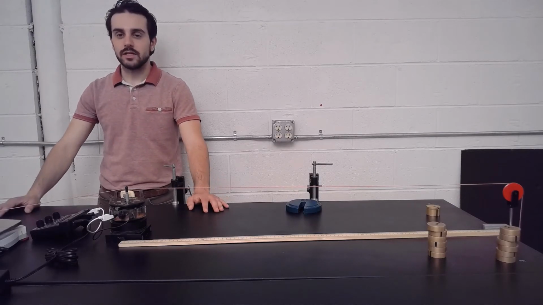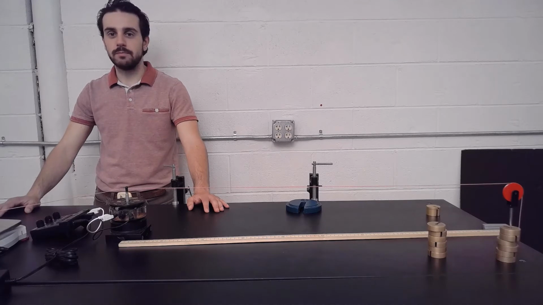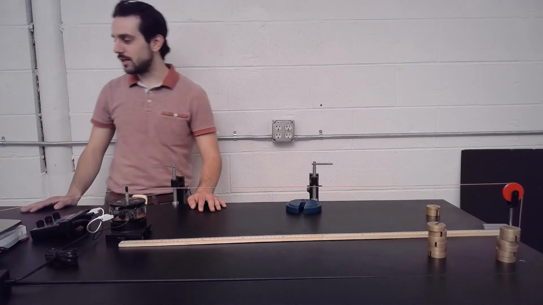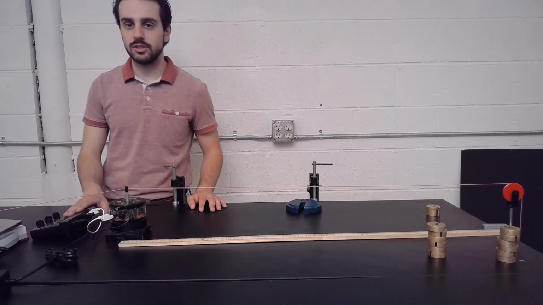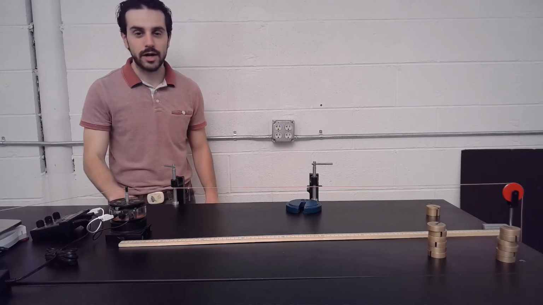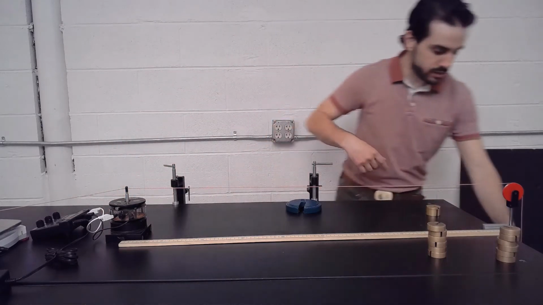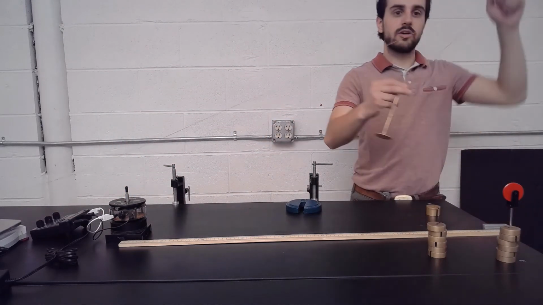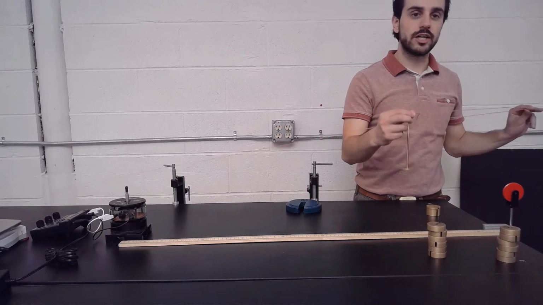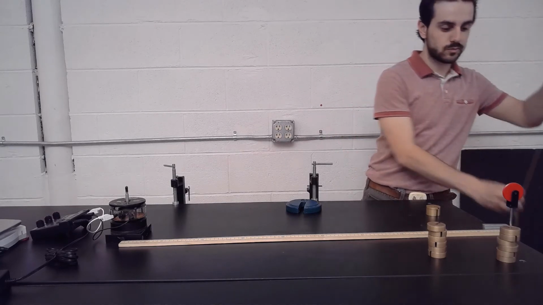After we find the linear mass density the traditional way, we'll set up our string on an apparatus like this with a frequency generator, our mechanical vibrator, a pulley, and a hanger that we can add mass to in order to change the tension on the string.